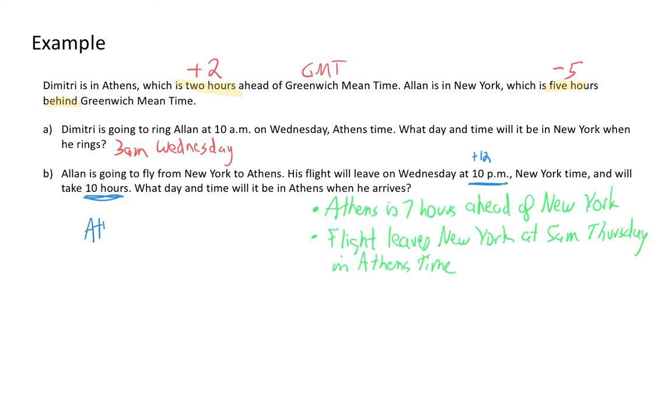So now that I've got the time in Athens that the plane is leaving, I can go ahead and calculate the time in Athens that it's going to be arriving. It's leaving at 5 a.m., so 5:00, and the flight time is going to be 10 hours. So I want to add 10 hours onto that 5 a.m. Athens time, and that is going to get me to 1500 hours.